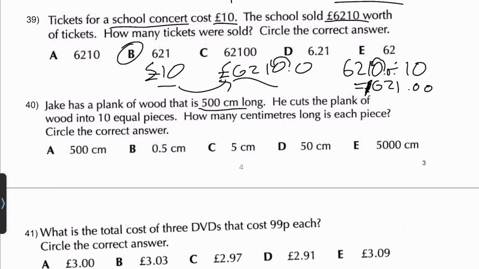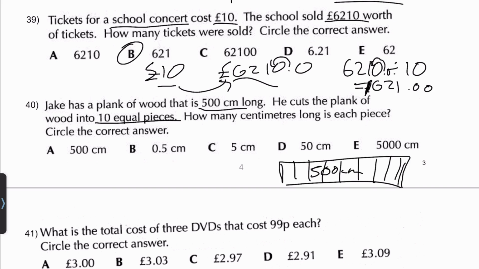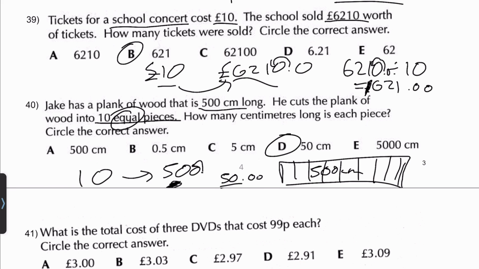Jake has a plank of wood that is 500 centimeters long. He cuts the plank of wood into 10 equal pieces. So wood, 500 centimeters, cut into 10 pieces like this, right? Each piece is going to be an equal length. So again, it's how many times does 10 go into 500? Do you remember? Move the decimal point back. And what you're going to get is 50.00, which is just 50. And there you go, 50 centimeters.